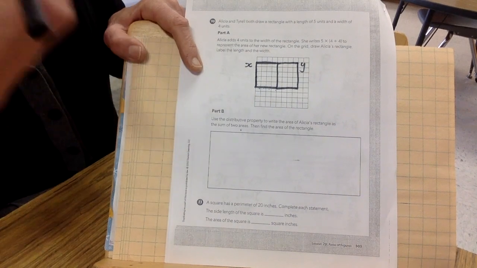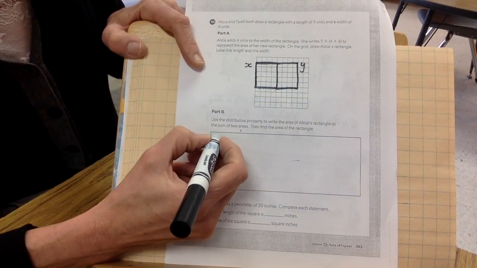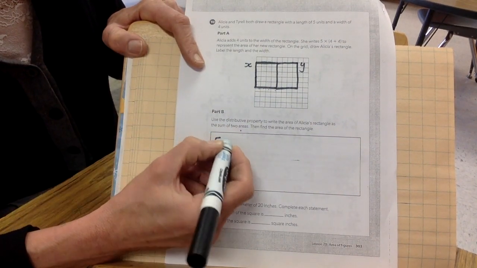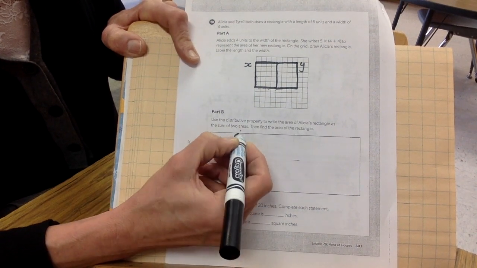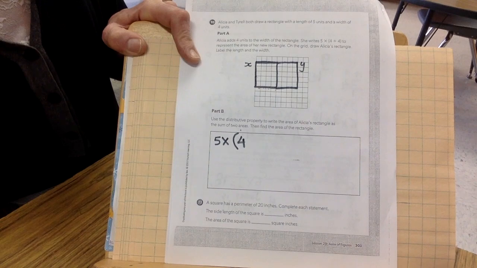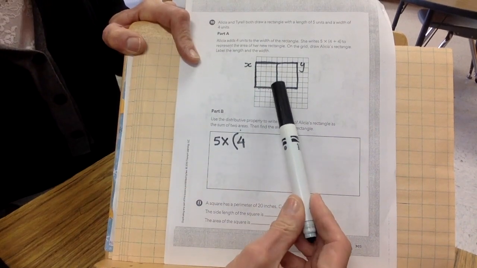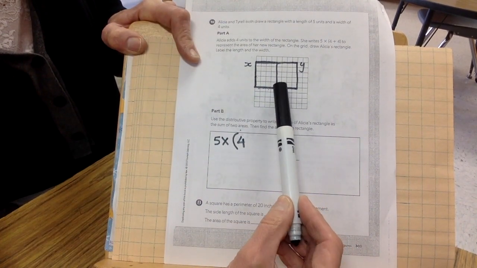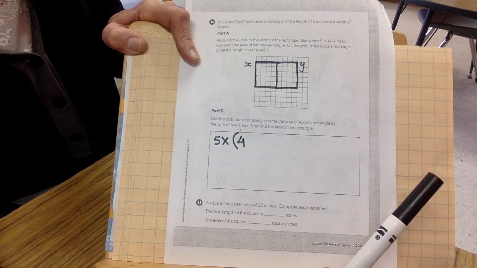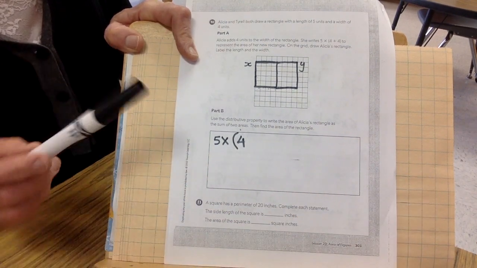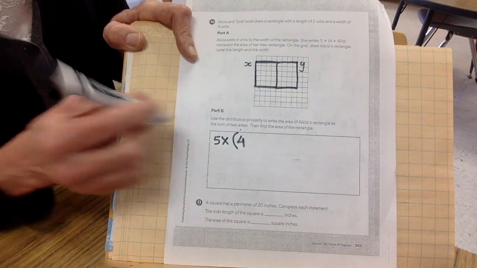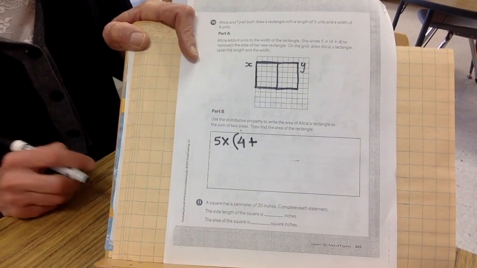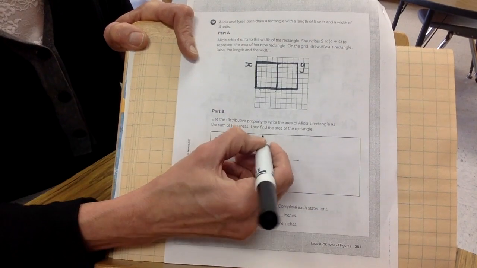So we're going to write 5 times, and then for her first rectangle, put a 4. Now, how many is the width for her second one? It's 1, 2, 3, 4 again. So you've got another width that you're adding to make a whole big rectangle, and it's 4 again. So put a plus and 4.